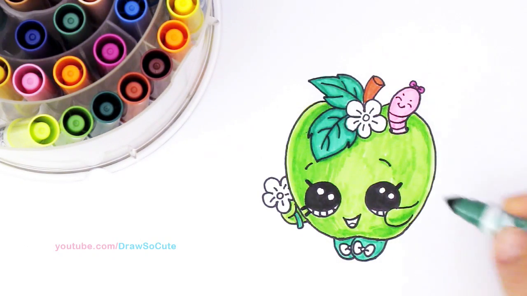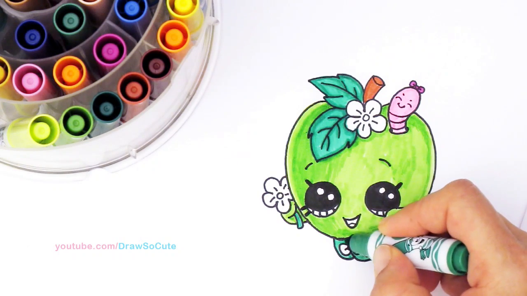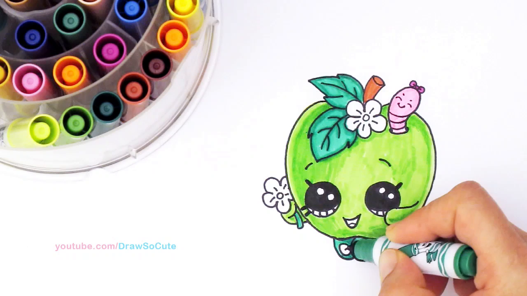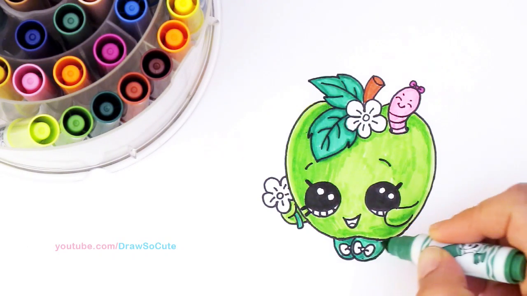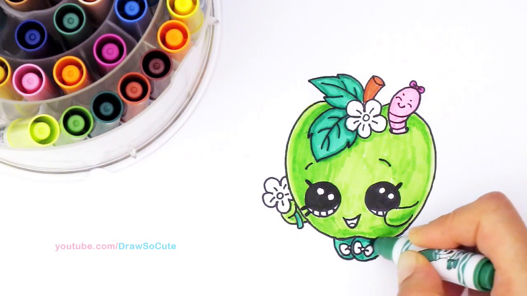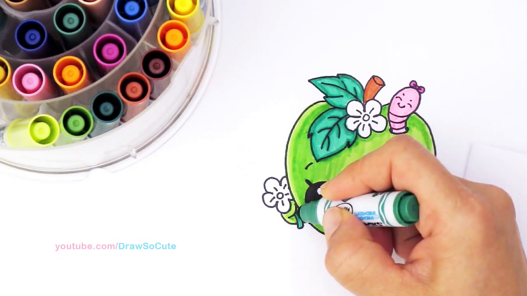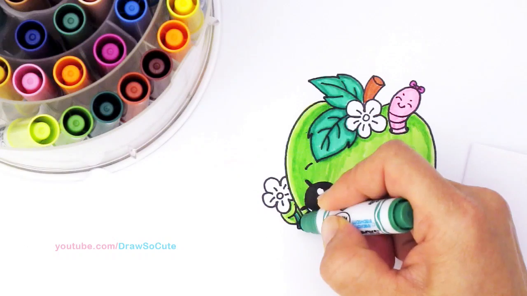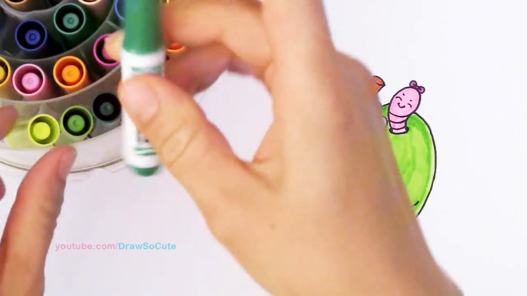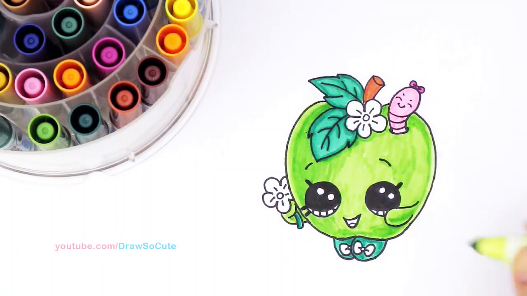And so under the leaf. And so right here, like also with the shoe, so this shoe right here will be a little bit darker towards the bottom right here. Towards right here under the apple. And the stem right here. And let's not forget the eye.